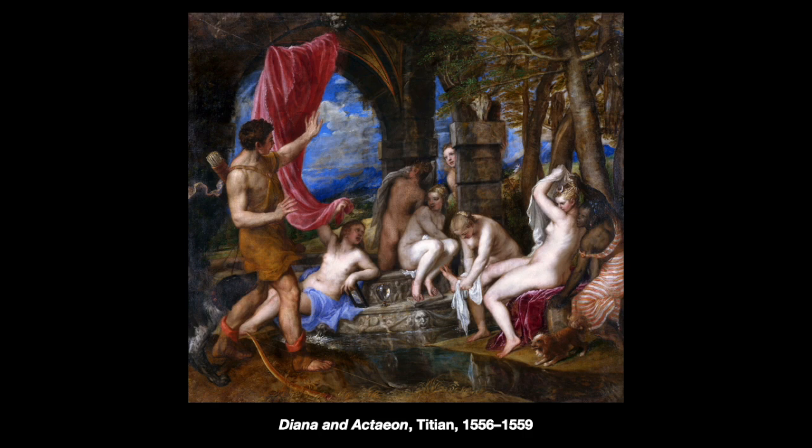Actaeon, the hunter, has come and found Diana, the goddess of the hunt, revealed bathing with her goddesses, and she turns him into a stag. And you can actually see a stag skull kind of looming up in the upper part of the painting. And again, this is all foreboding, for Actaeon will be changed into a deer and he will be killed by other hunters. So in this scene, we have a kind of moral message.